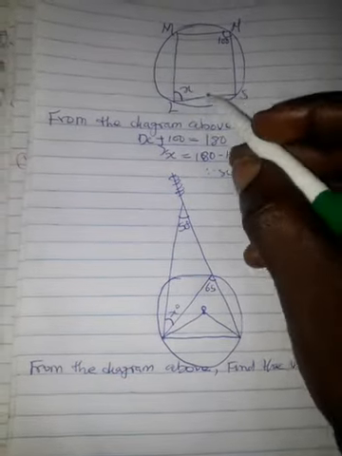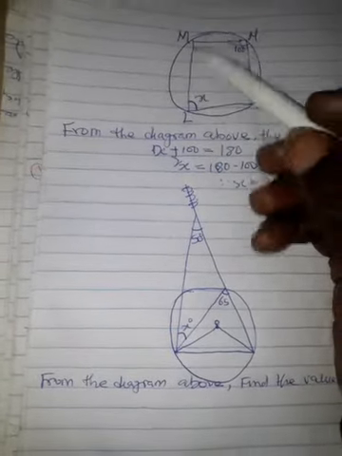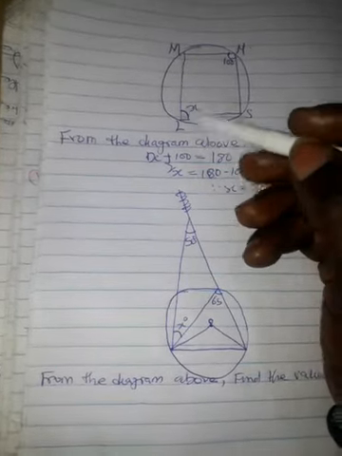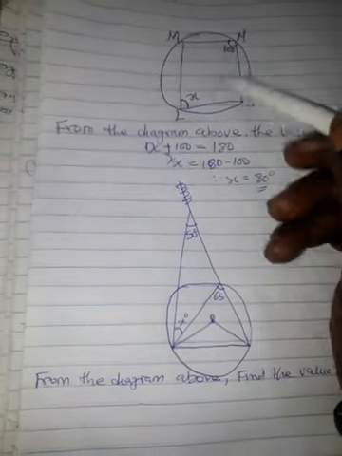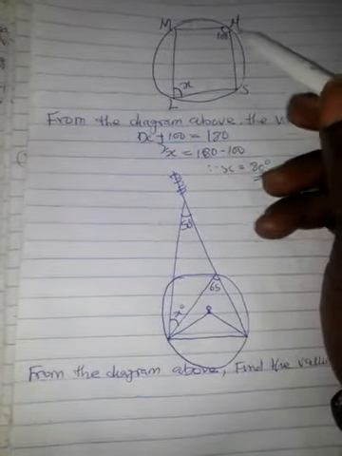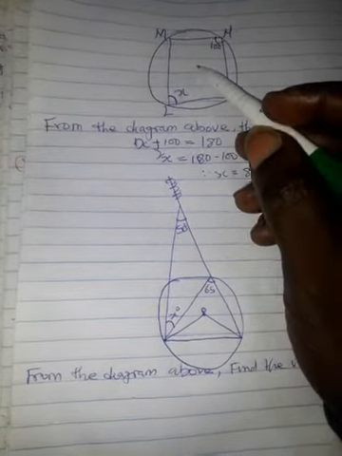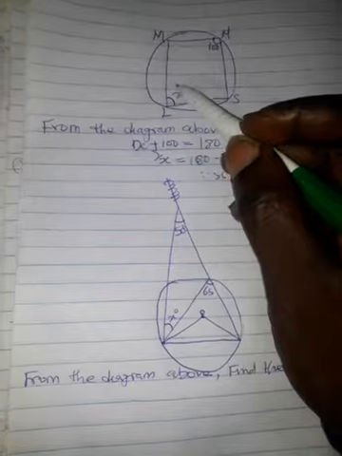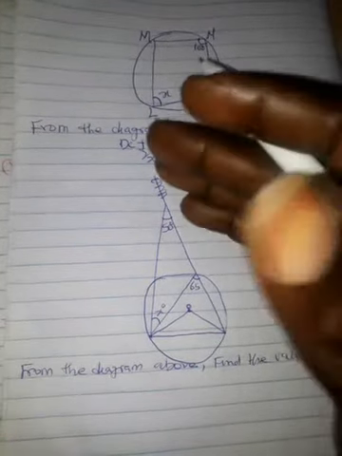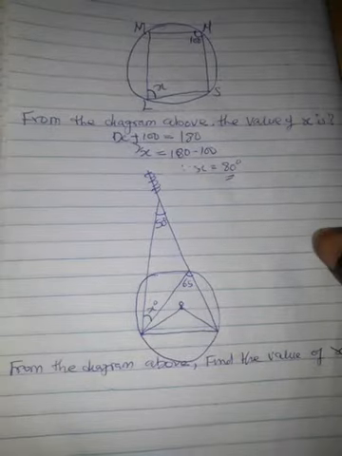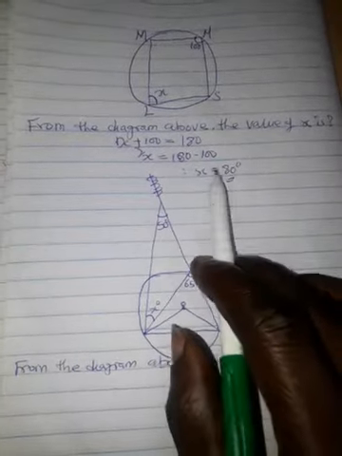In some cases, you will be given 3 out of 4 angles and asked to find the fourth angle. In that case, the theorem you will use is that the sum of all the angles of a cyclic quadrilateral is equal to 360. Don't forget, in case you see something like that, the sum of all the angles in a cyclic quadrilateral is 360. So maybe in WAEC, if you are writing something like this, you don't just write it the way I did it here.